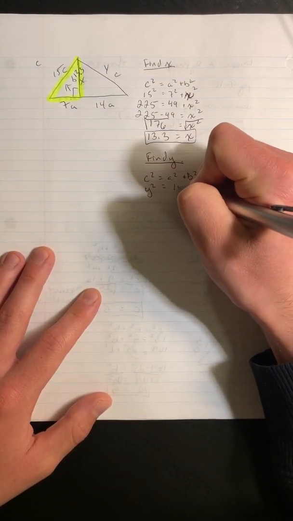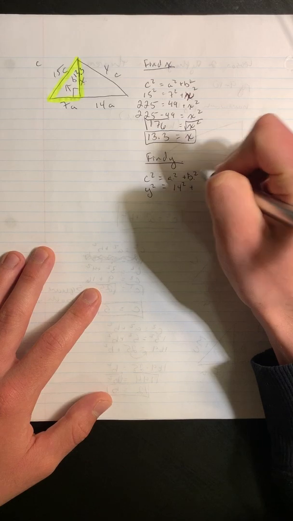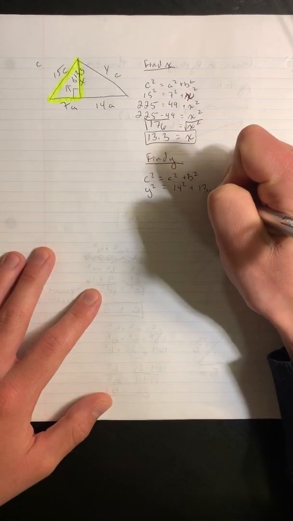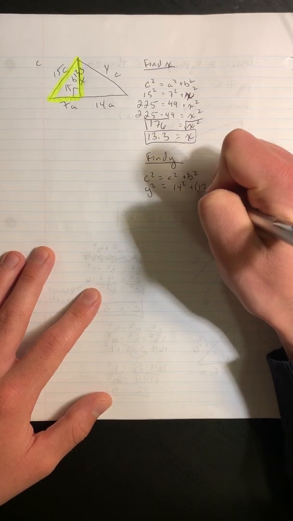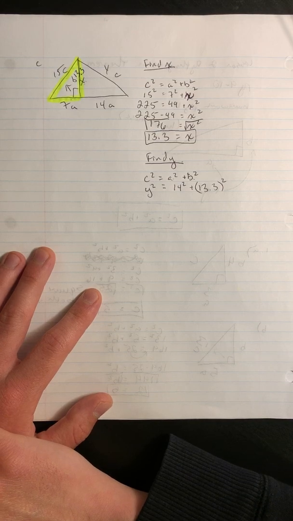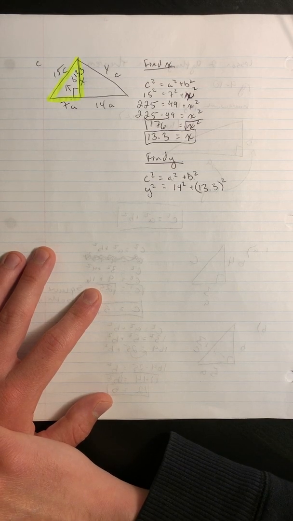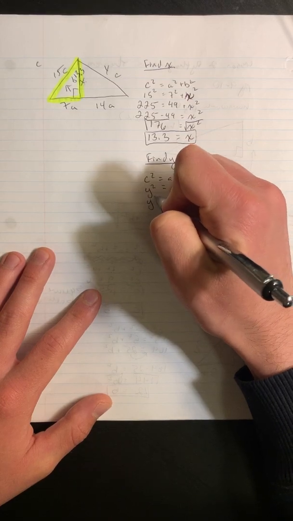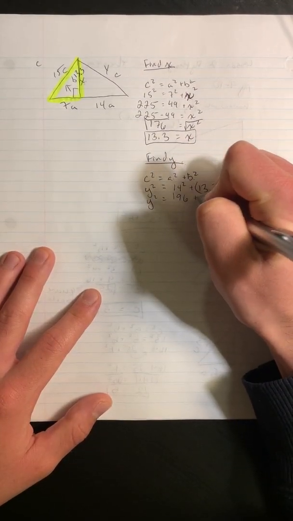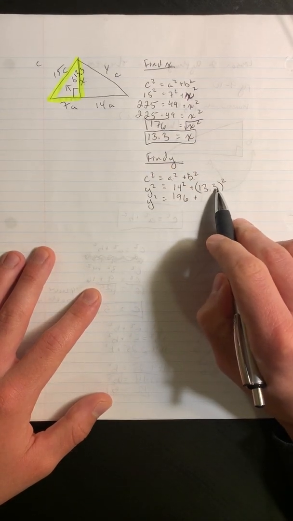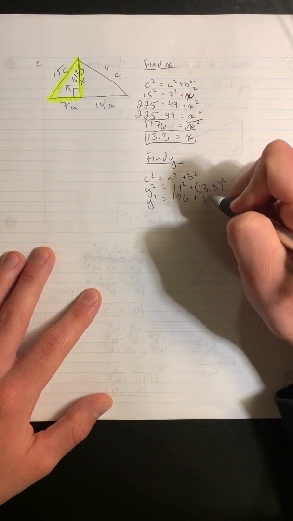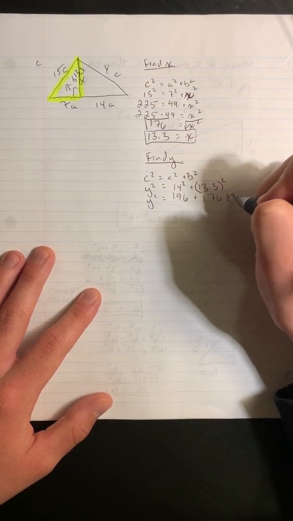Equals A squared, which is 14 squared, plus B squared. B squared I know is 13.3. I'm going to put it in brackets and then square it only because it has a decimal and I want to make sure we don't make any mistakes with using that decimal. So Y squared equals 14 squared, which is 196, plus 13.3 squared, which is 176.89.